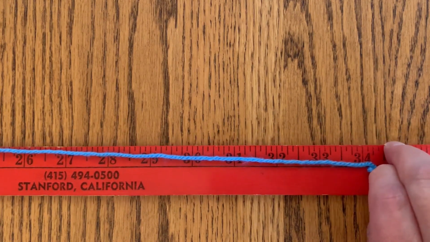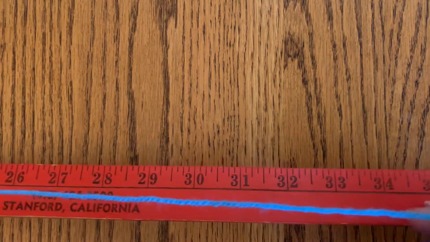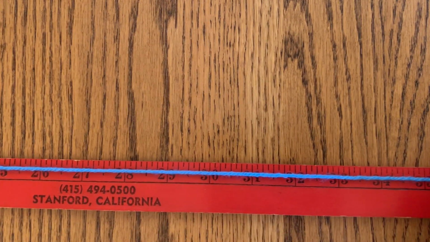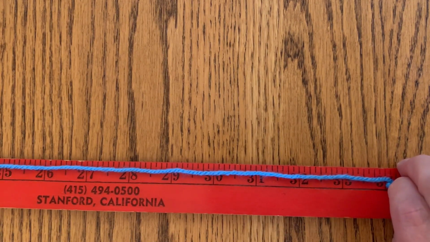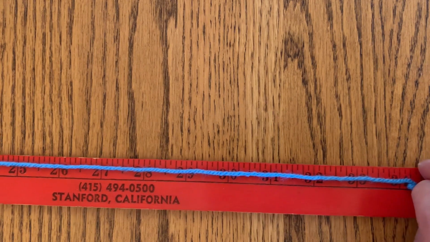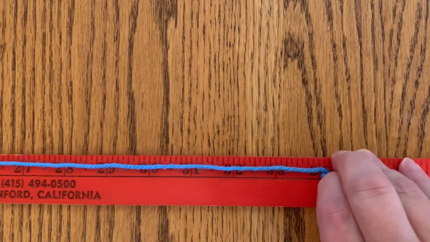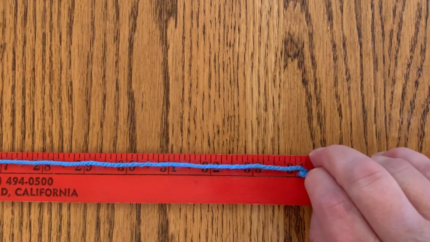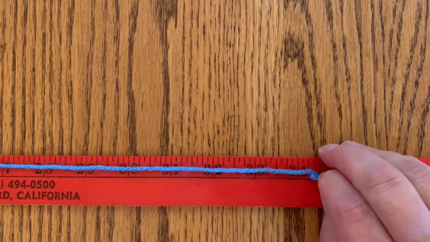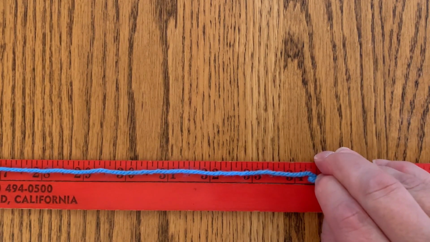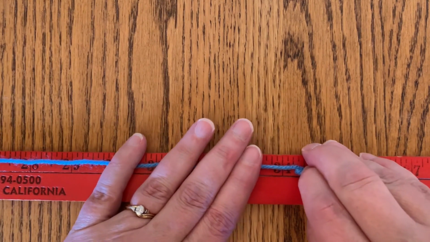So let's come in about here and try to get my yarn so that's a stretch. And if I just let it go back to where it's kind of straight but not stretched, like this, then I'll come up at about maybe 34.5 inches, something like that.